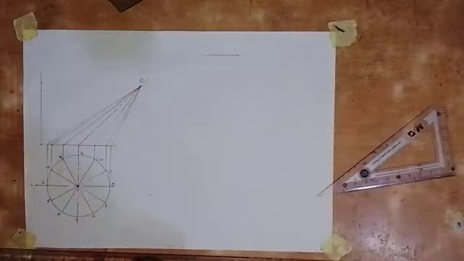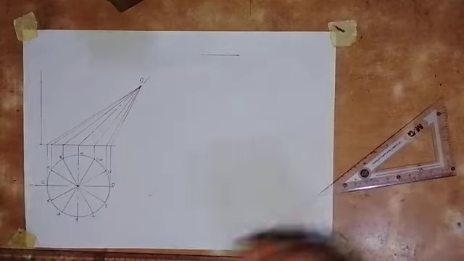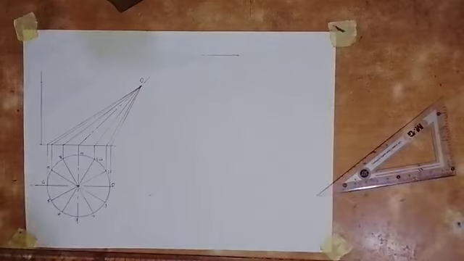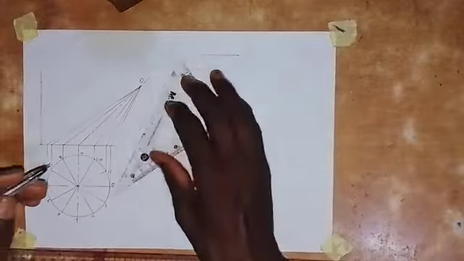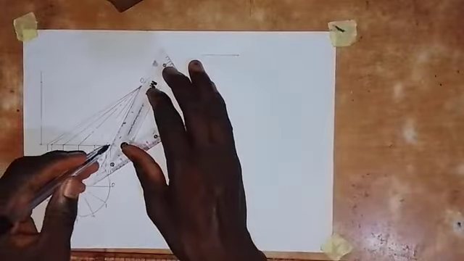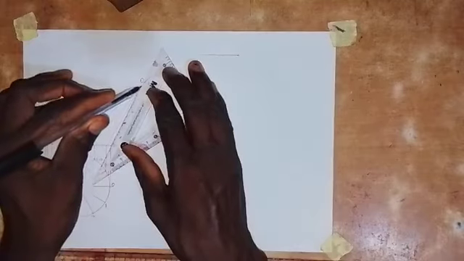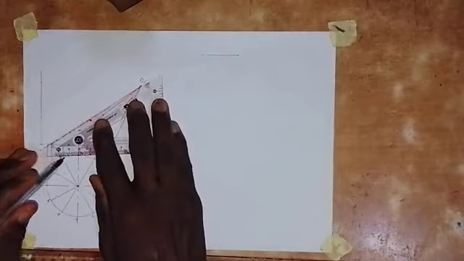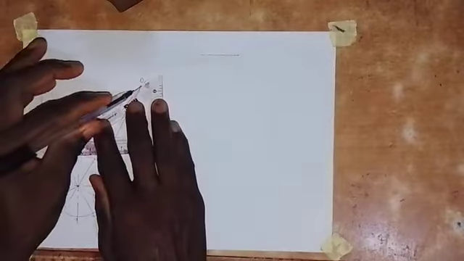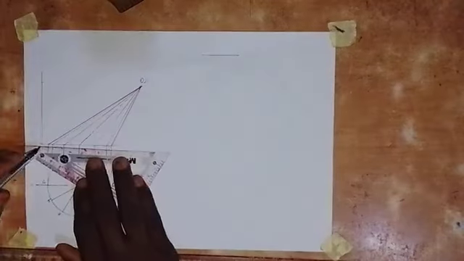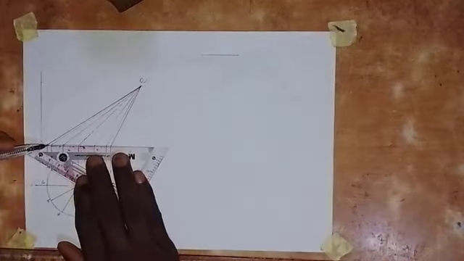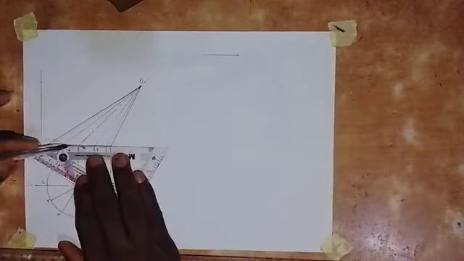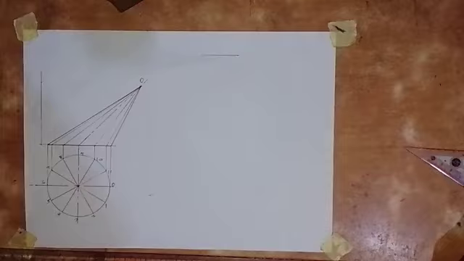Okay, so this is a complete oblique cone. It's a complete oblique cone. So what we are to do now is that we are to make this line a thick line from here to here. Okay, then this line also to make it a thick line from here to here. Then this base also make it a thick line from here to here. So we have the elevation of the oblique cone.